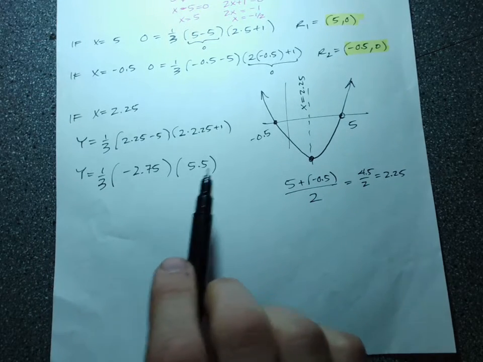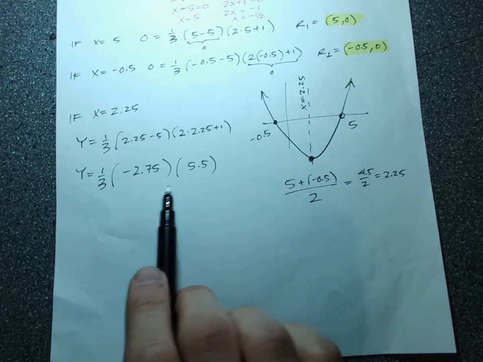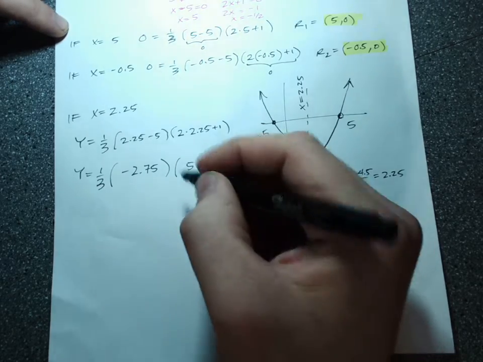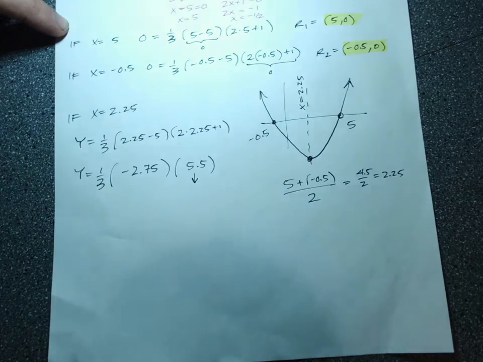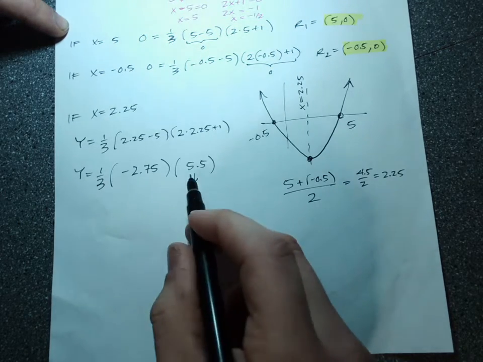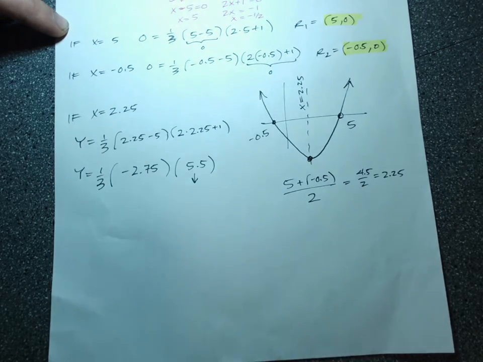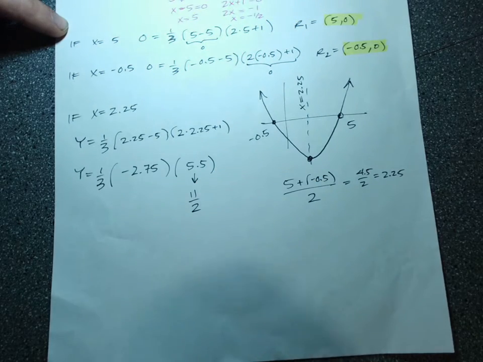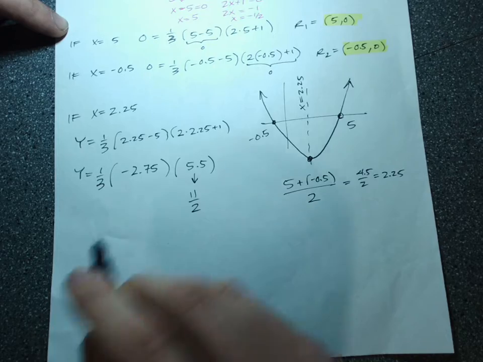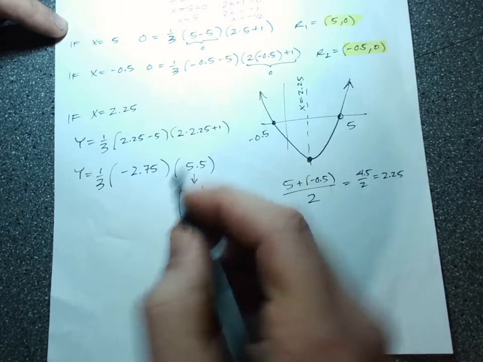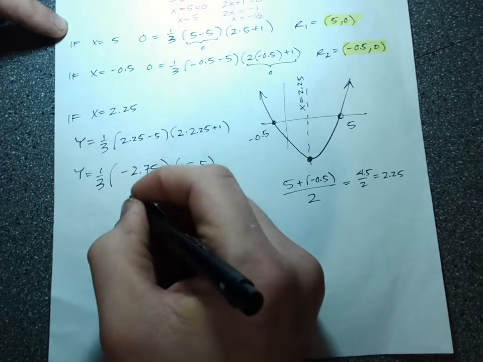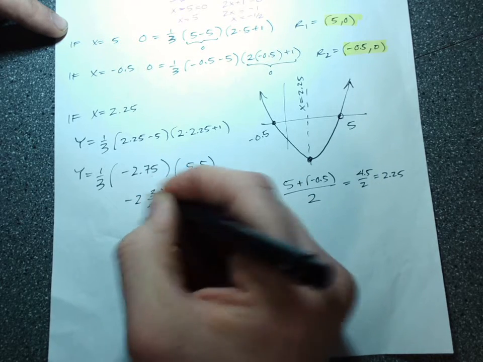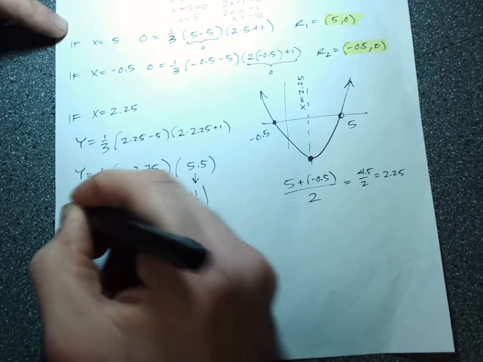All right, now I'm not going to multiply these decimals together. If I had to do that without a calculator, that'd be very challenging. Instead, I'm going to convert them into fractions and then multiply. So 5.5, I recognize that one. That's half of 11. So 11 over 2 is equivalent to 5.5. And negative 2.75, I recognize that as negative 2 3/4. And 1/3.